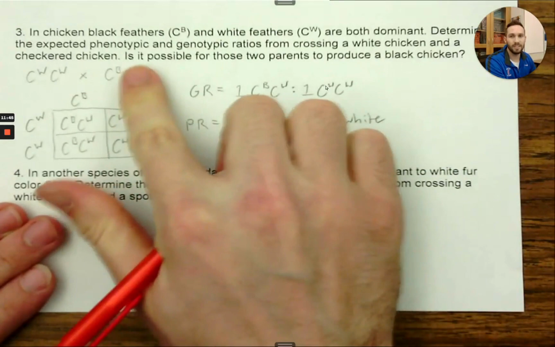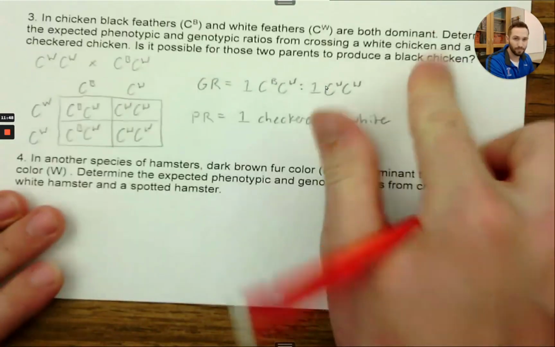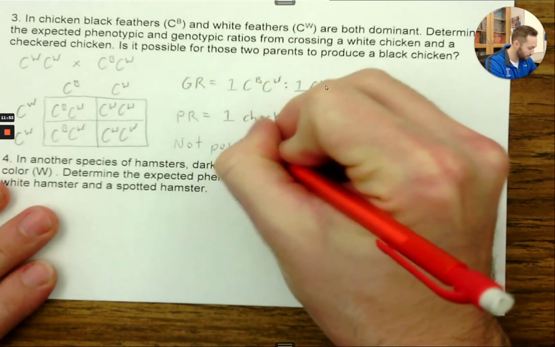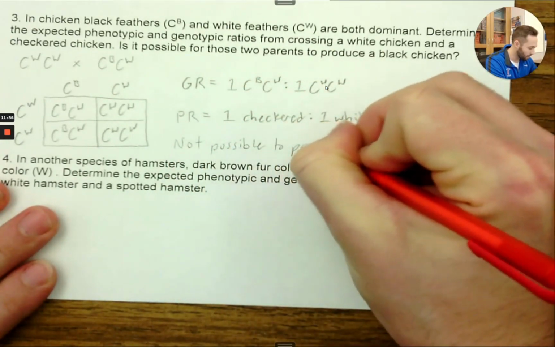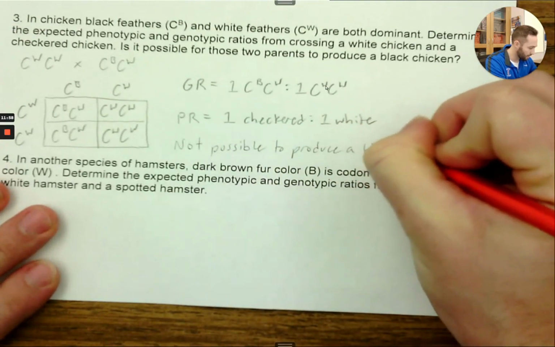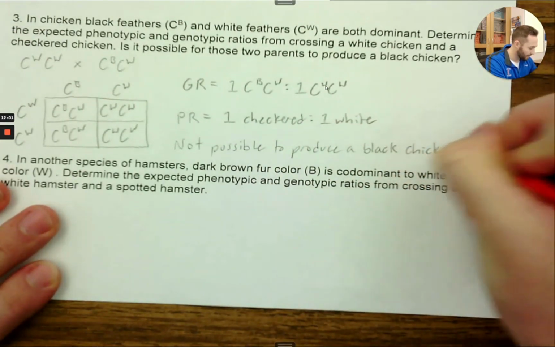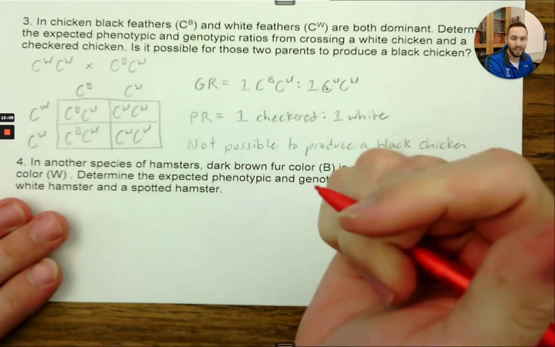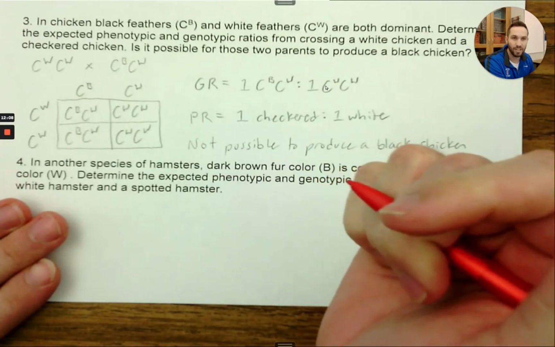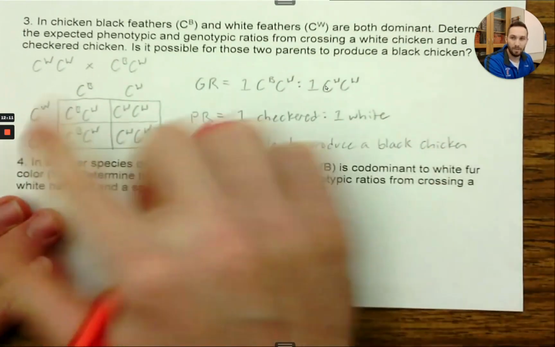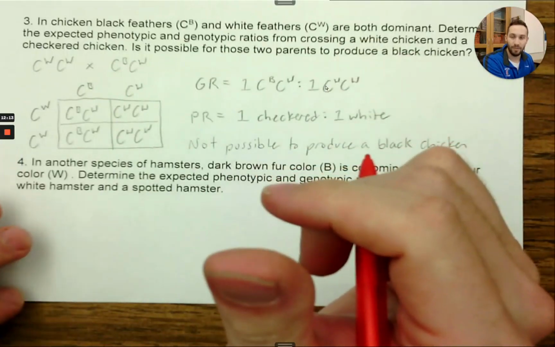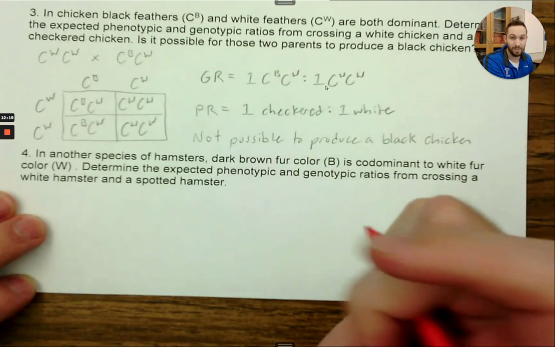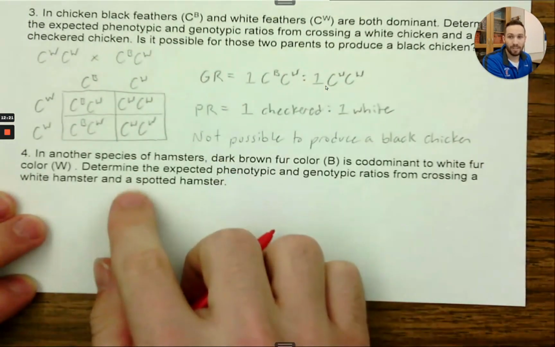And then the last question here says, is it possible for those 2 parents to produce a black chicken? The answer is no. It's not possible to produce a black chicken, at least not from that cross between these 2 chickens. There's no way that they could ever make a black chicken. If they do end up having a black chicken offspring, well then one of these chickens was not the most faithful. But for these 2 parents, it's not possible. Anyway, number 4 is another example of codominance.